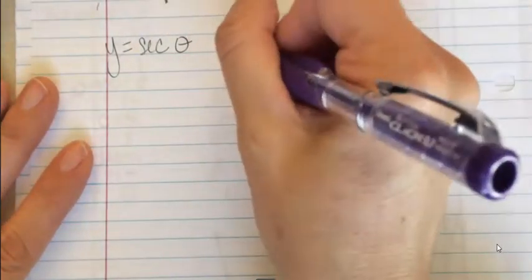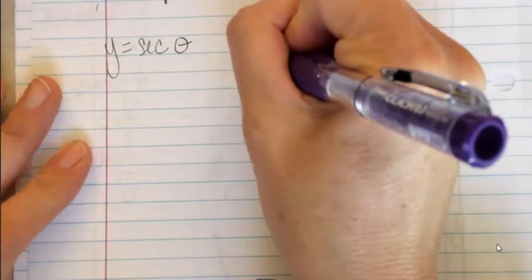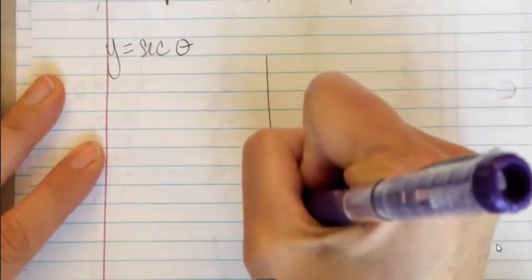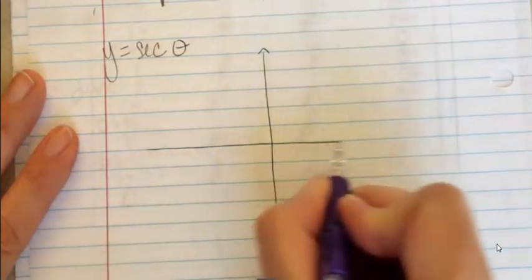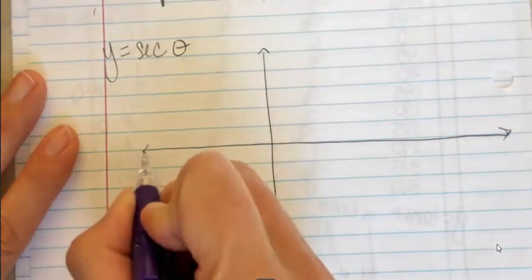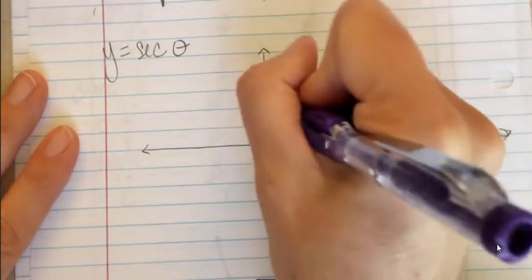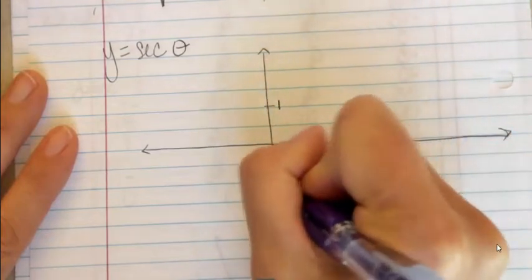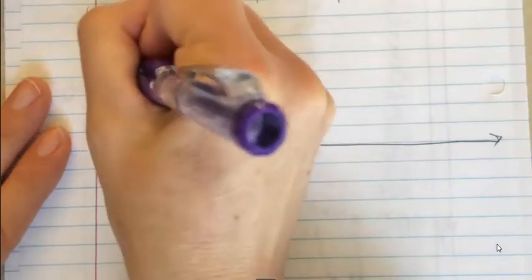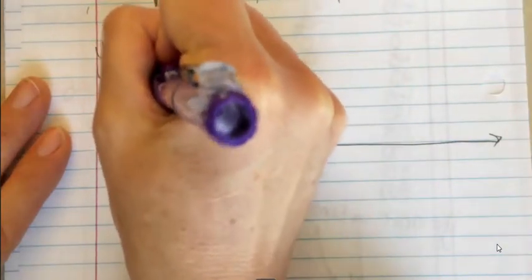All right, so secant theta is the reciprocal of cosine. So this is the same thing as 1 over cosine theta.